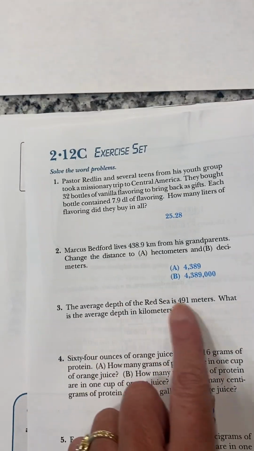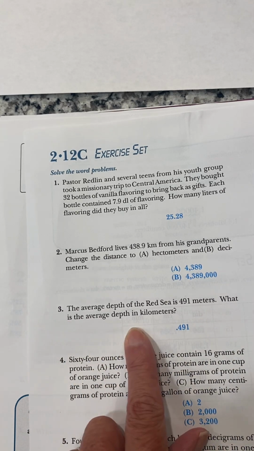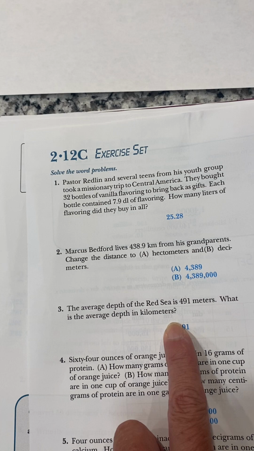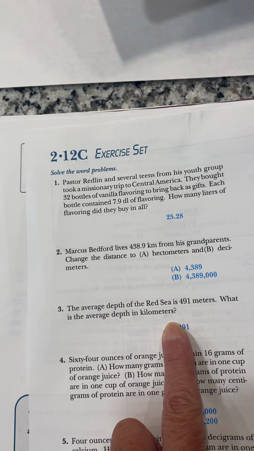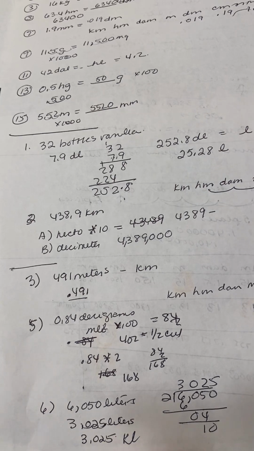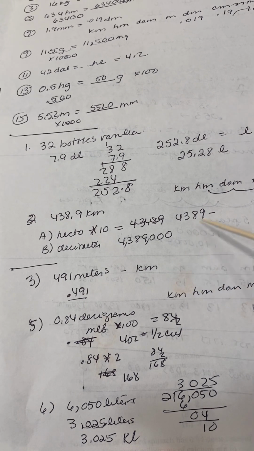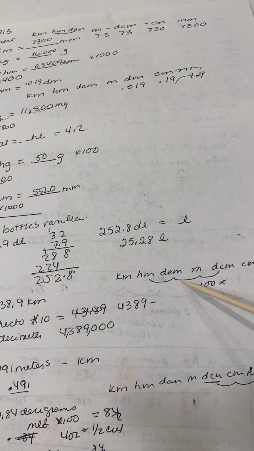So number 3, the average depth of the Red Sea is 491 meters. What is the average depth in kilometers? So again, we have 491 meters, and we want to know in kilometers. So meters to kilometers, we'll look at this right here that I wrote out.